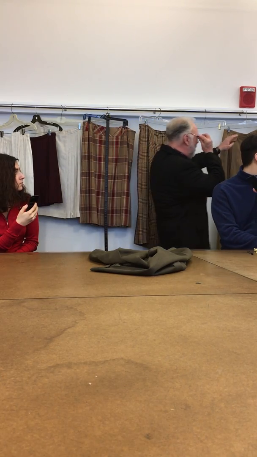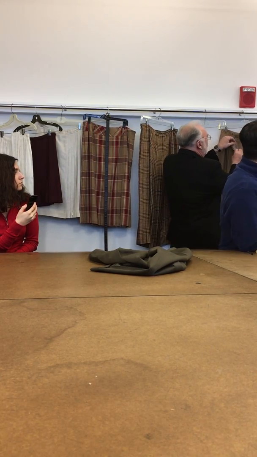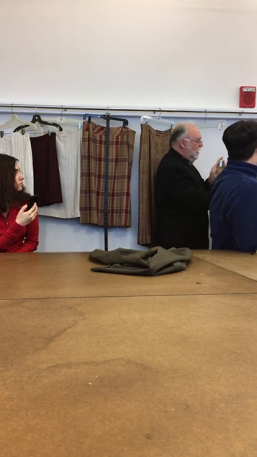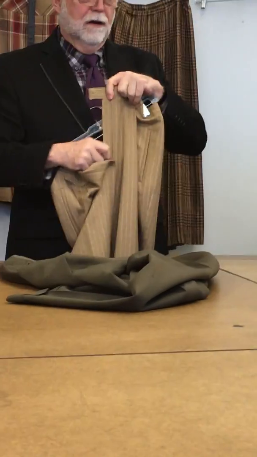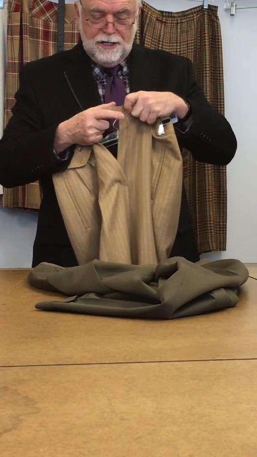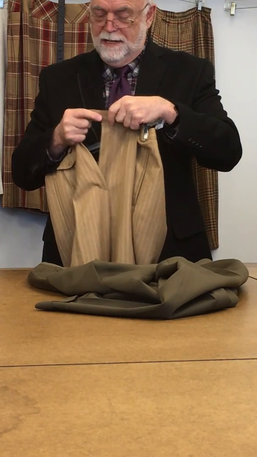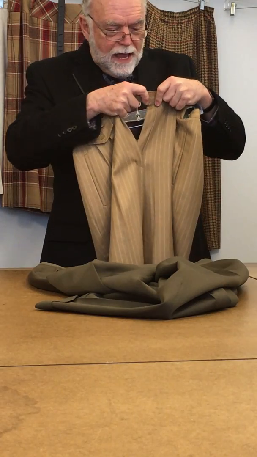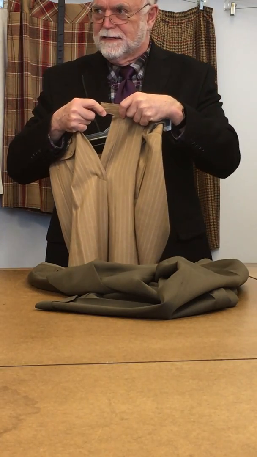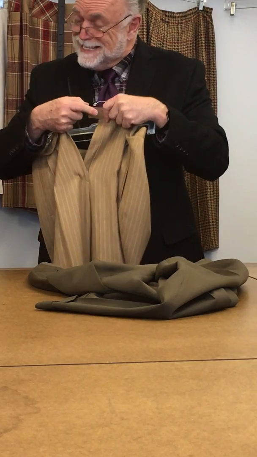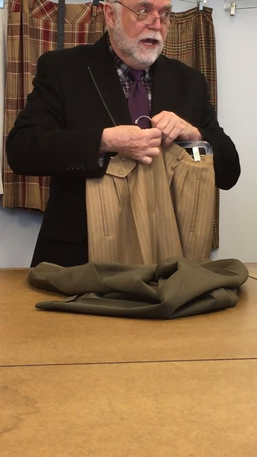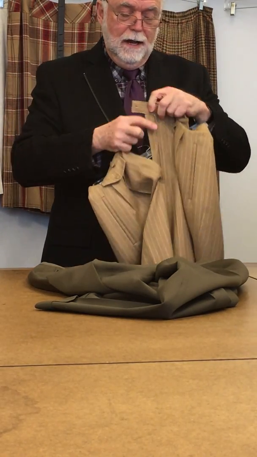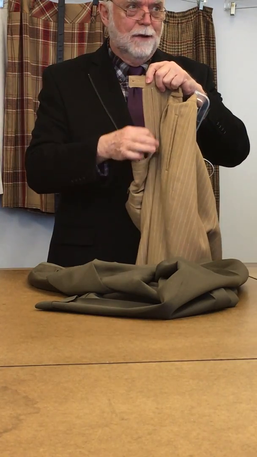It's a standard fly, which means when you open it up, this piece right here is sewn into the extension, and now you can really see how it is. The extension goes from center front, that's where your zipper is. Anything that goes past center front is an extension on the inside, which means you can't see it when it's buttoned up. But you see how this is just a straight piece of fabric?